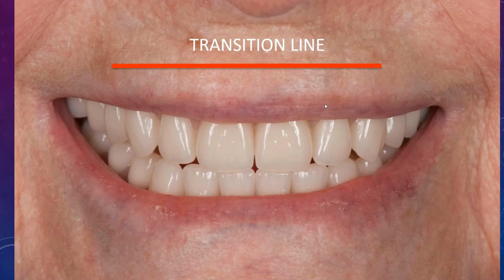For patients with a very high transition line, one of 2 things could be done. One, we can just change the type of restoration to an overdenture. It could be a bar overdenture, it could be locators, depending on what you want to do. Or you can do more bone reduction while you're planning to move that transition line up higher in order to give your patient a screw retained hybrid, per se.